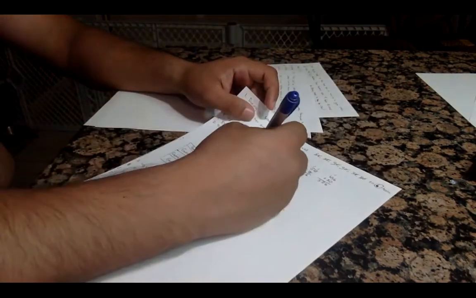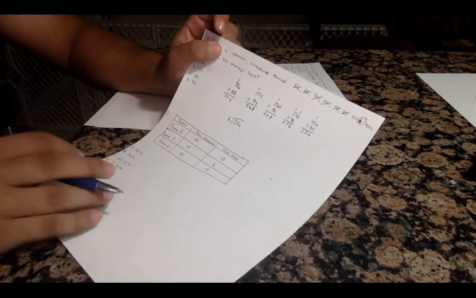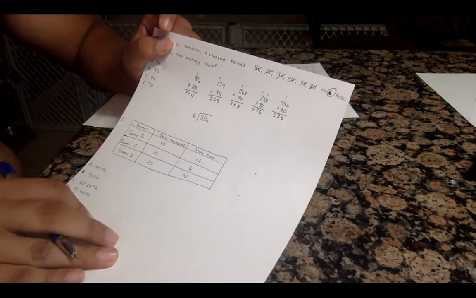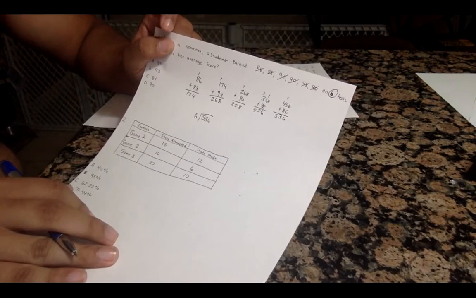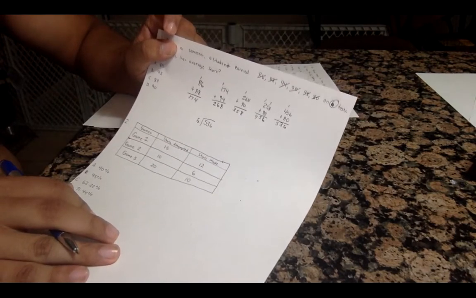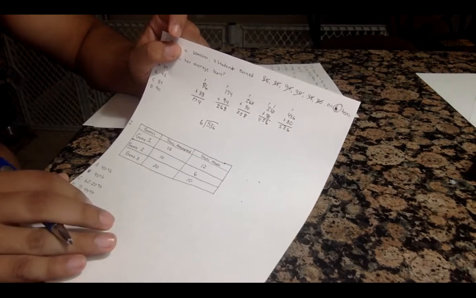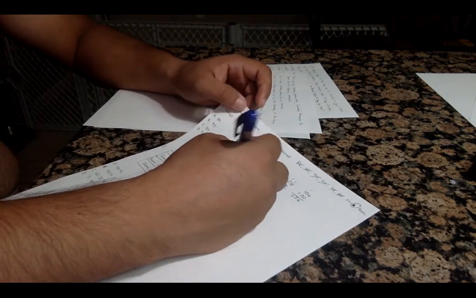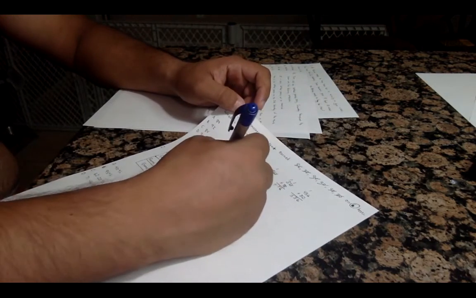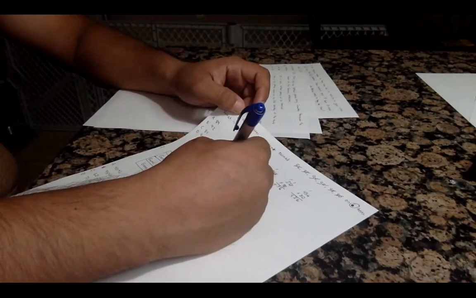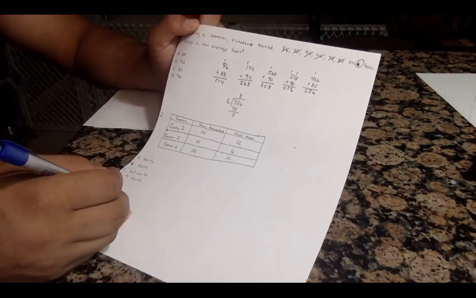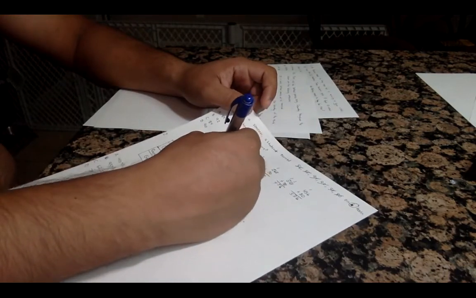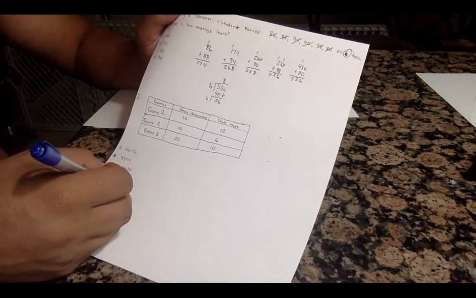Okay, so 53. Okay, 6 doesn't go into 5 for long division. 6 doesn't go into 5, but 6 does go into 53, and it goes in 8 times. So 8 times 6 is 48. Okay, and we're going to bring down the 6. So 6 divided by 56.